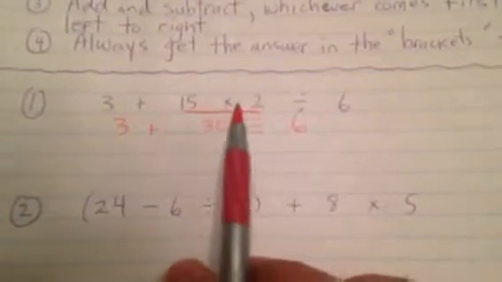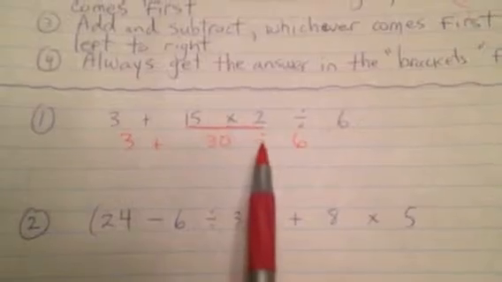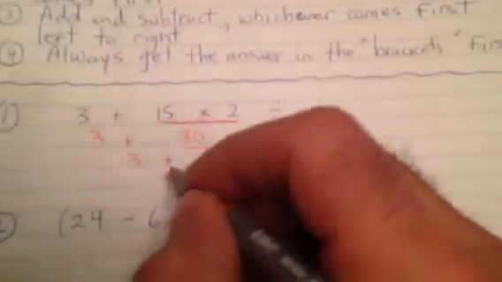So that's the first step. I'm going to recopy everything else: 3 plus, and now I can get this answer, which is 30, then divide 6. Now I've gotten rid of the multiply. Now I have adding and dividing. Which is first? Always divide before adding, right? So that's our next step. We have 3 plus, recopy that, 30 divided by 6 is 5. And now I'm down to one operation, 3 plus 5, 8. That is the answer.